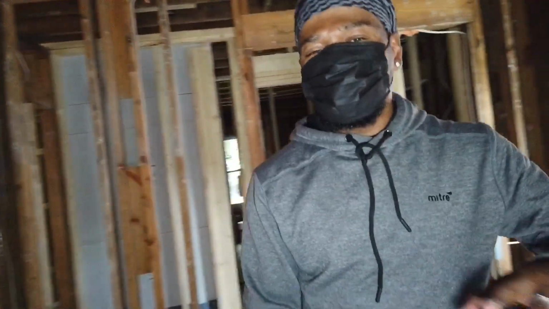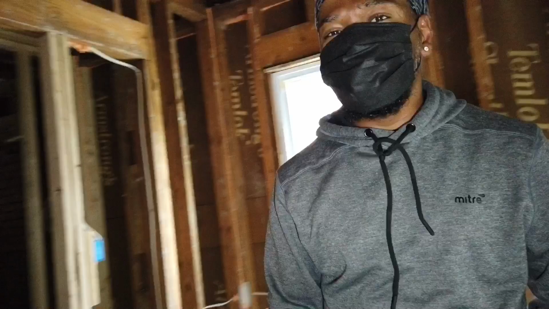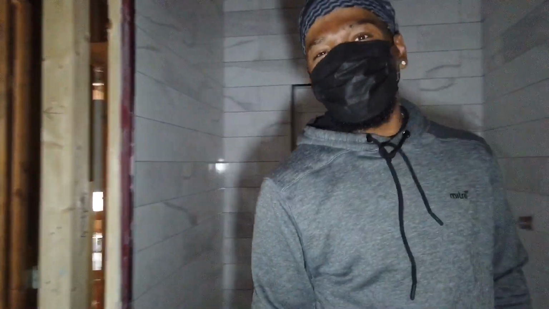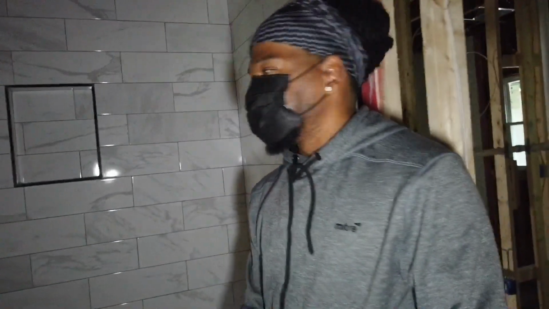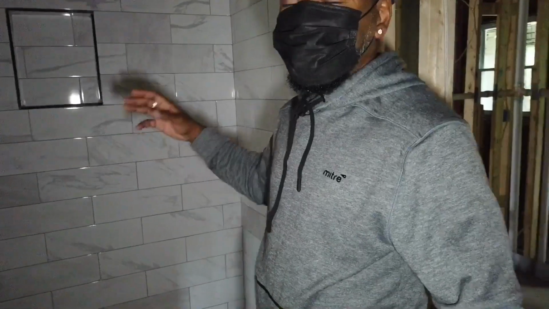I just want to show you a simple way to measure surface area for tile, whether it's bathroom, kitchen, shower pan, bathroom floor, what have you. So I'm gonna take you into a bathroom that's already completed, and I'll show you how we got the measurements to know how much material to buy when it came to this bathroom.